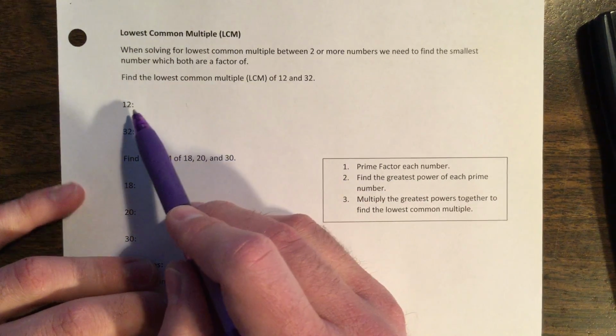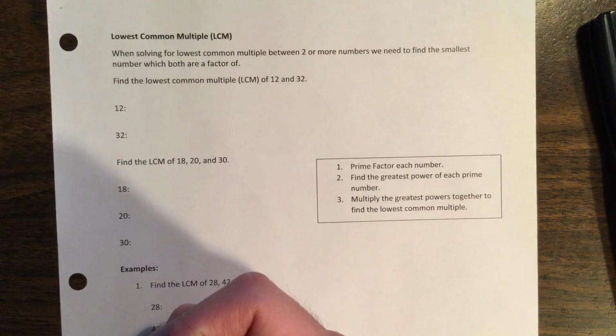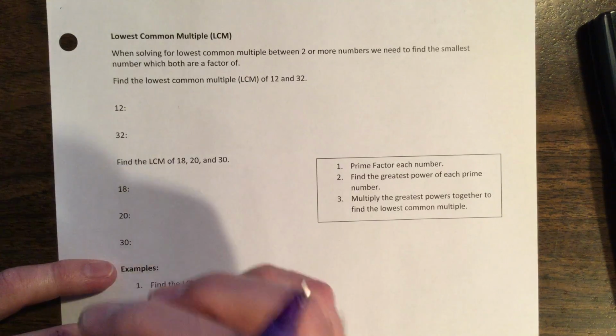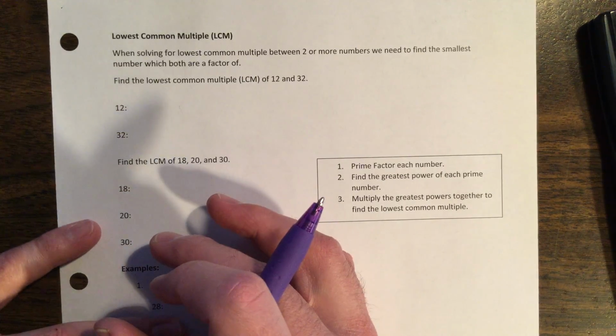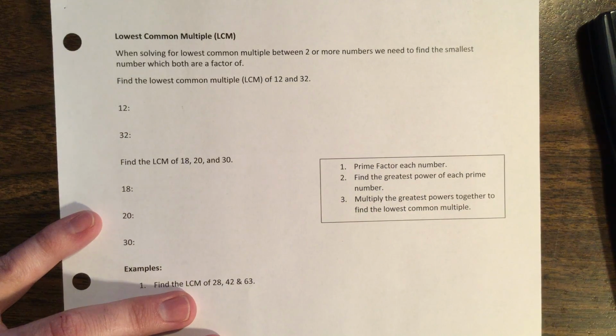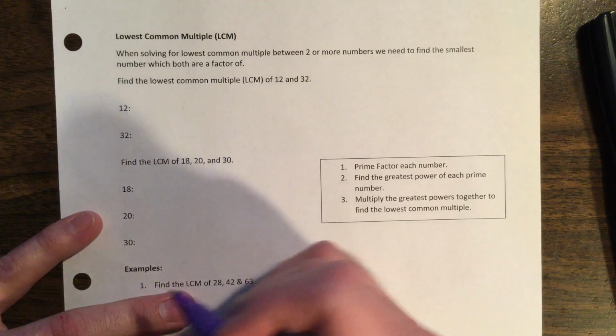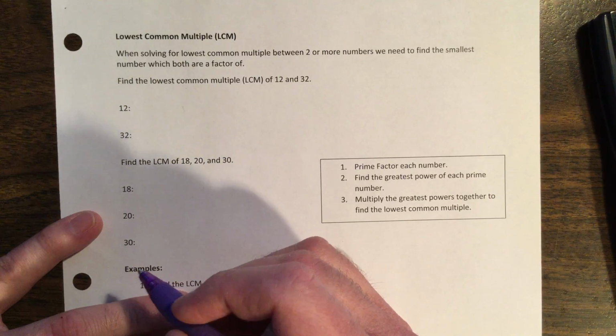Some of you have done this in the past where you would multiply the numbers together and boom, we have a multiple. But it's not necessarily the lowest one. We want to find the lowest common one. So what we can do here is find the multiples of those numbers. Maybe we won't have to find all of them, but we're definitely going to start here.